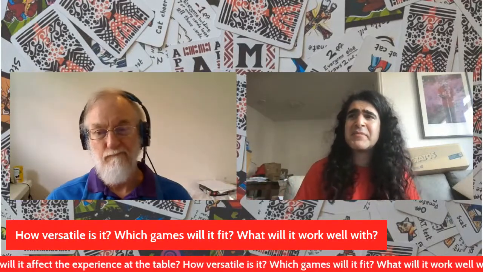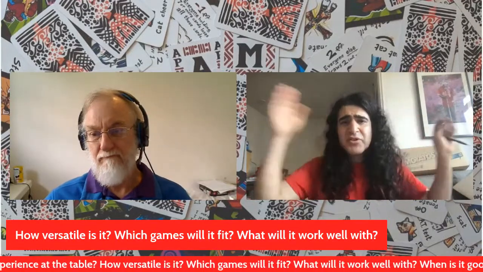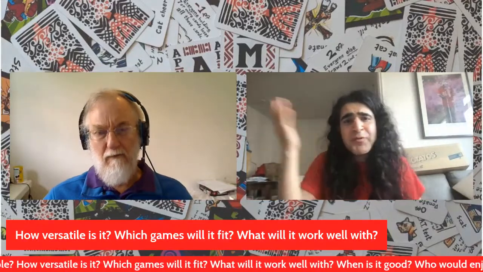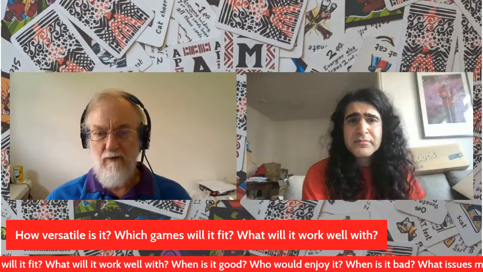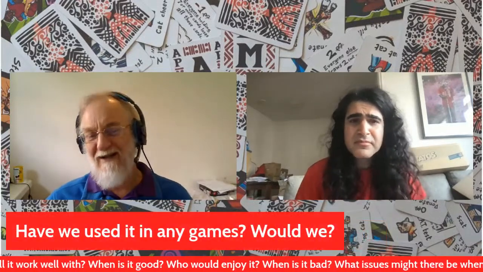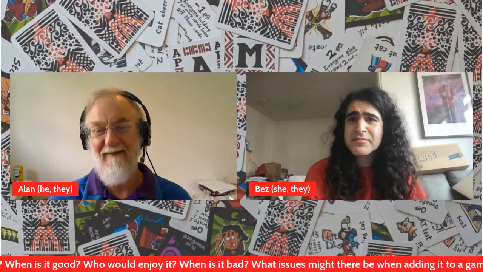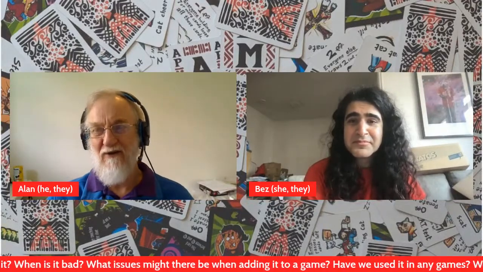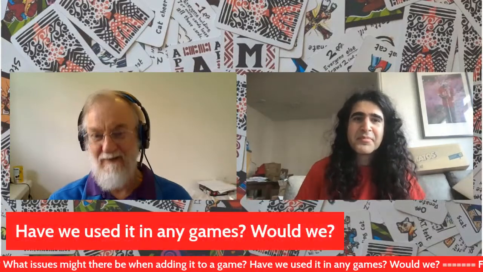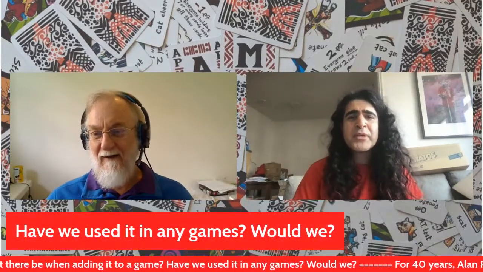Would you agree that in basically any midweight strategy game or above, this is something you could consider? Oh yes, I think so. Anything with resources in it, you could certainly consider this. Particularly if you're bribing the players to take specific actions that otherwise they wouldn't take, and that's quite key, I think. Have we used it in any games?